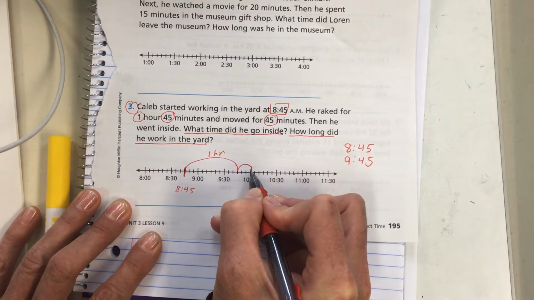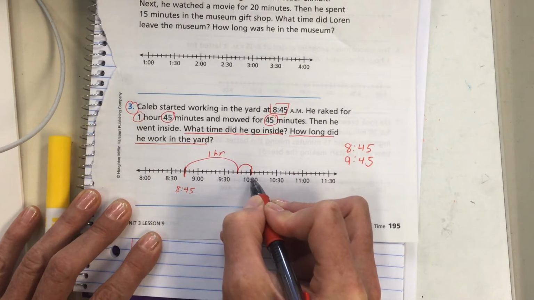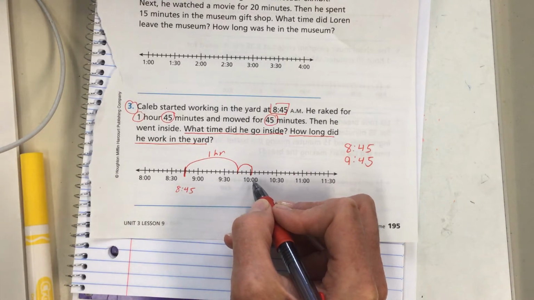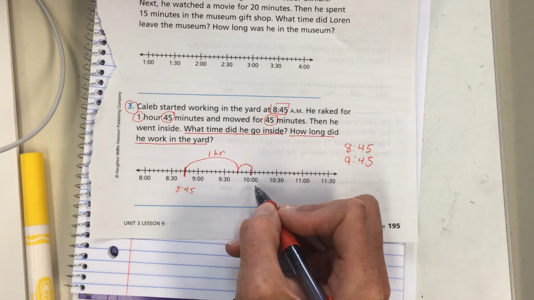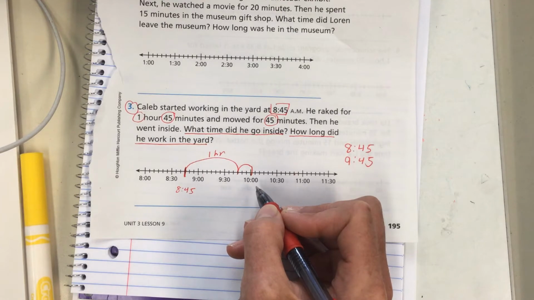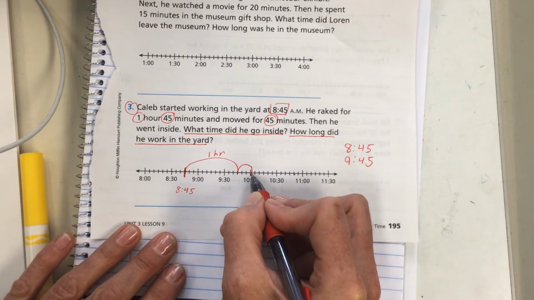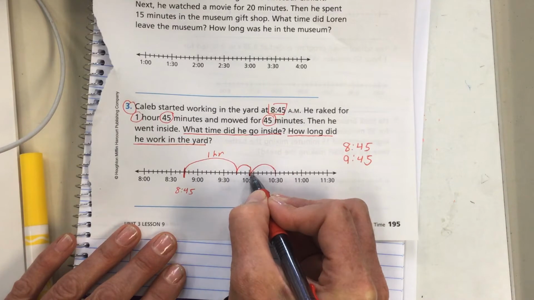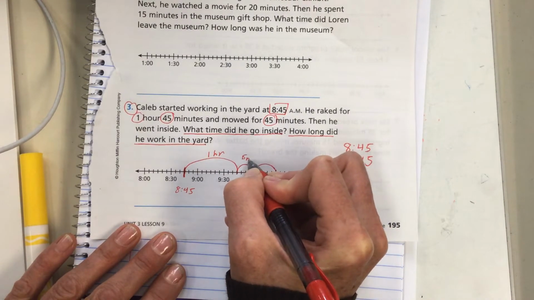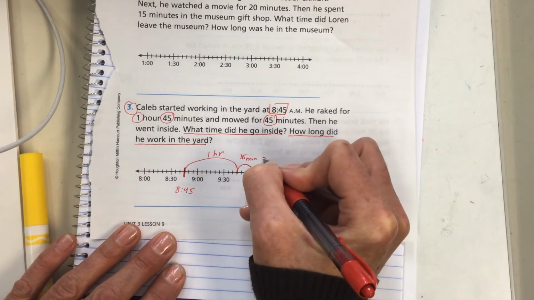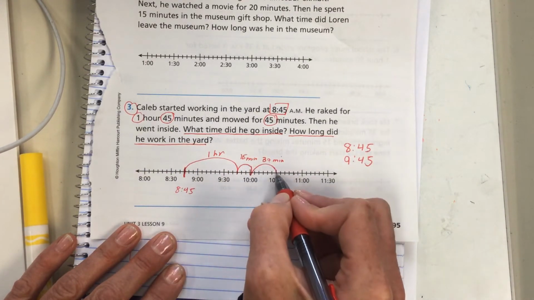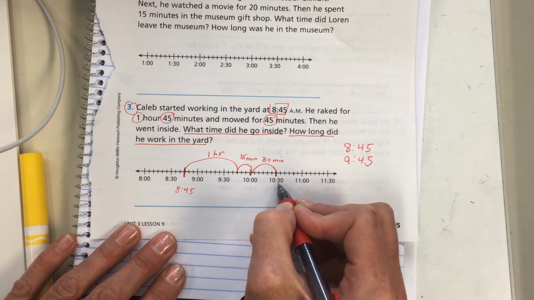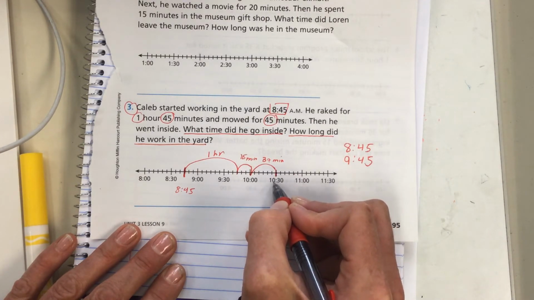So I could go 15 minutes plus 15 minutes plus another half hour, which is going to make me land on 10:30. So this is a half hour. This is 15 minutes. Oops, hard to see there. That's 15 minutes. And this is 30 minutes. And I know that 30 plus 15 equals 45. So I know he ended raking the leaves at 10:30 a.m.